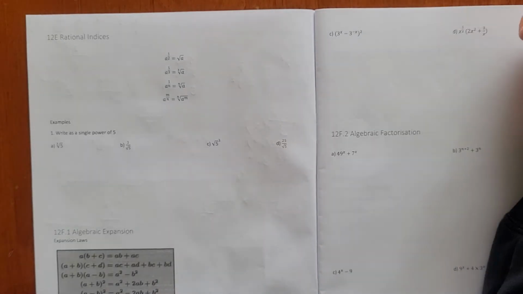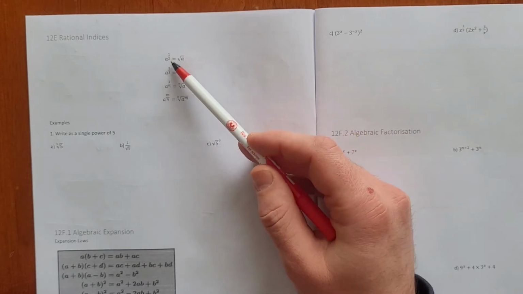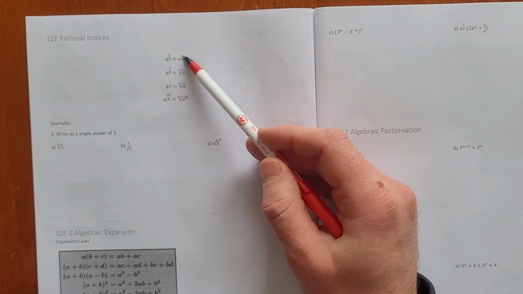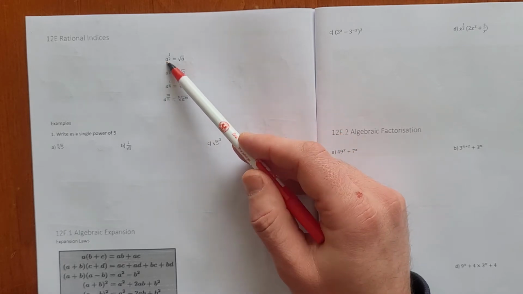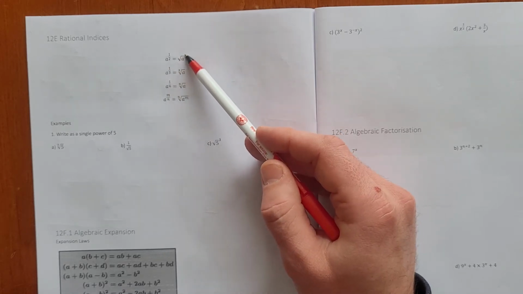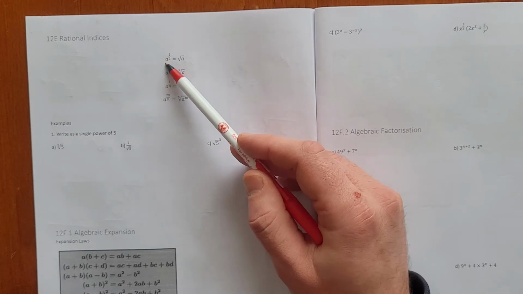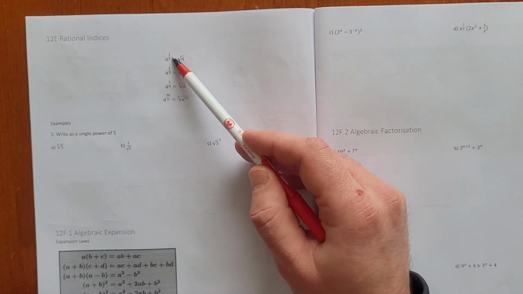Okay, welcome to this video on rational indices. One rule we're going to learn: we've learned about square roots, and now we're going to learn about the connection that square roots have to powers. So if we have the square root of a, we can express that as a to the power of a half.